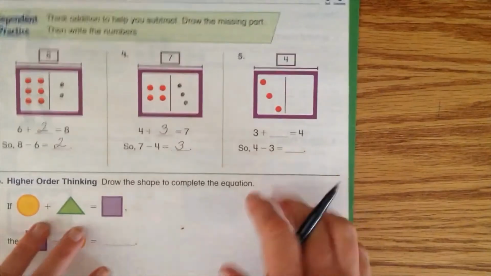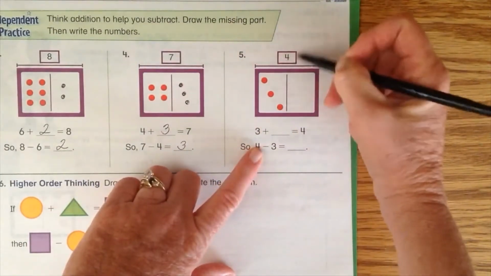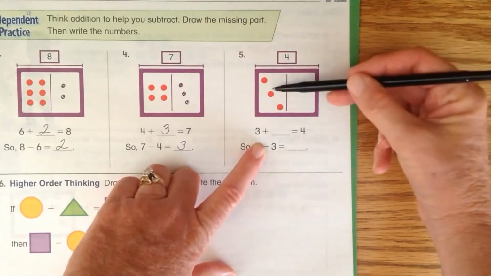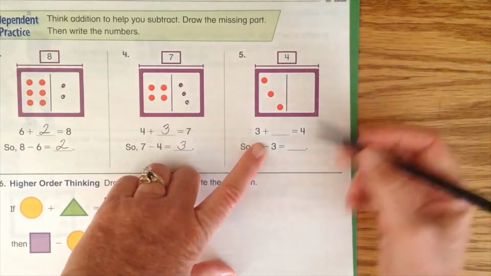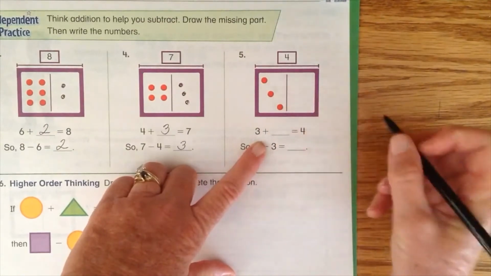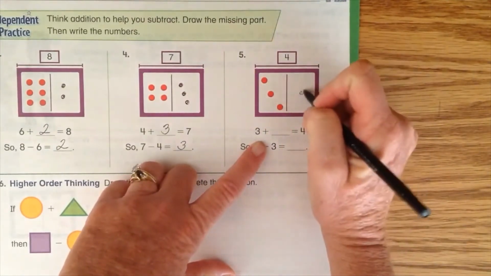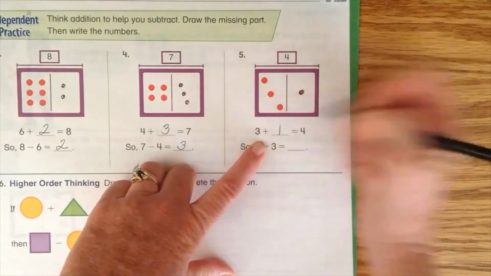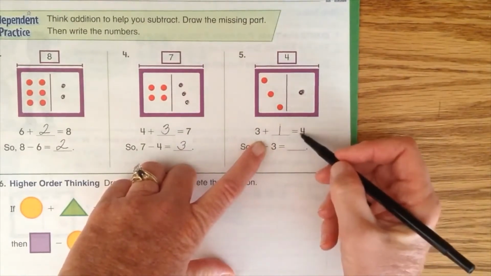All right, over here, 4 is our whole number, 3 is part. What do we add to 3 to get to 4? So we're going to start with 3 and we're going to count up to 4. 3, 4. How many dots did I have to draw? 1. So 3 plus 1 is 4.